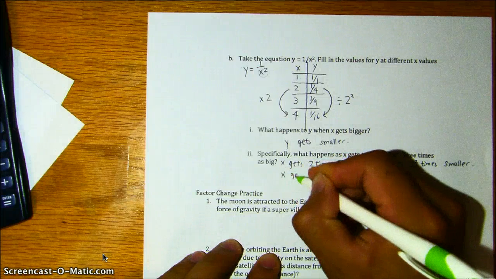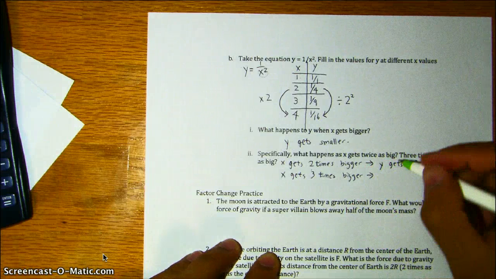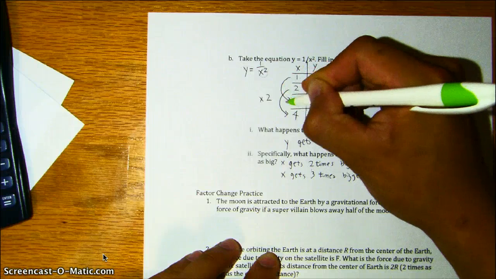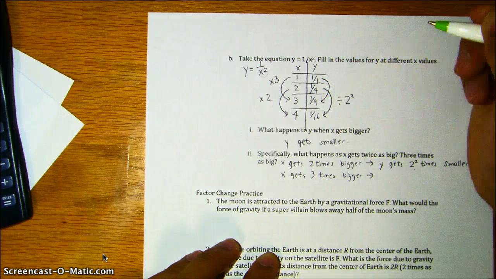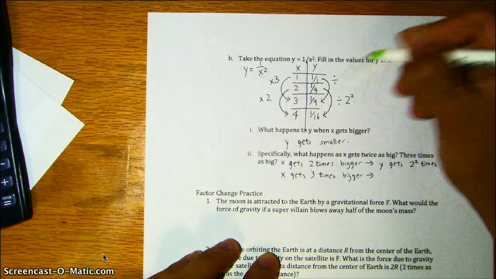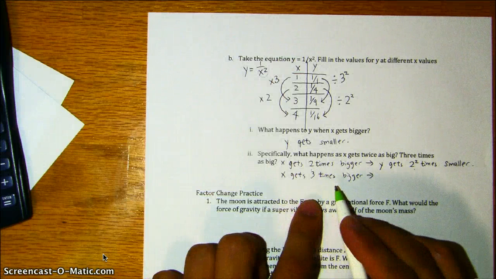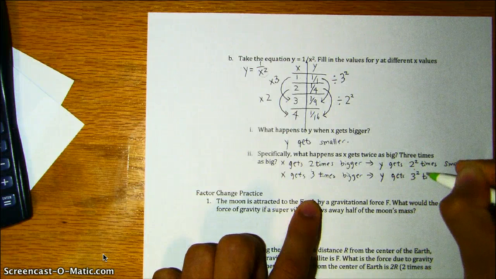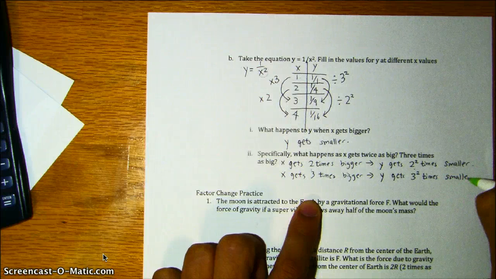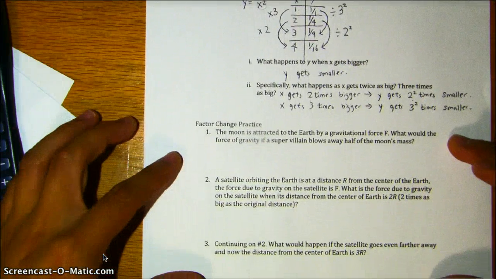What happens when x gets 3 times bigger? Well, when x goes from 1 to 3, it gets 3 times bigger, and y goes from 1 to 1 over 9, and I know I divided by 9, which is dividing by 3 squared. So when x is 3 times bigger, y will become 3 squared times smaller. And that is it. We will use those ideas to do our practice problems for factor change.